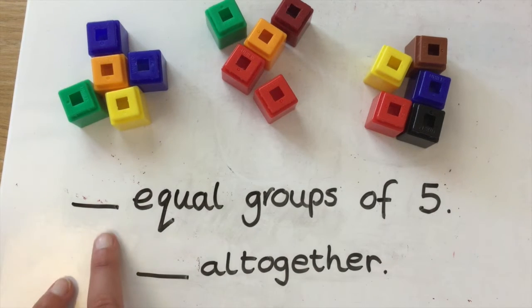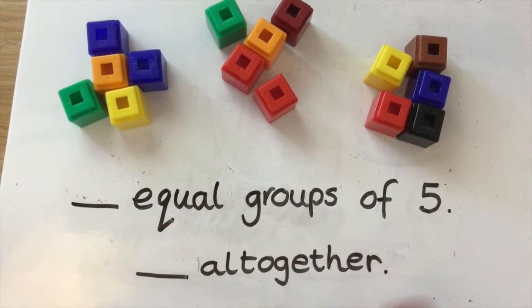Okay? So how many equal groups of 5 have we got? Can you write that down? Fantastic. We've got 1, 2, 3 groups of 5. Fantastic. And how many have we got all together? Can you write it down once you've counted? How many all together?